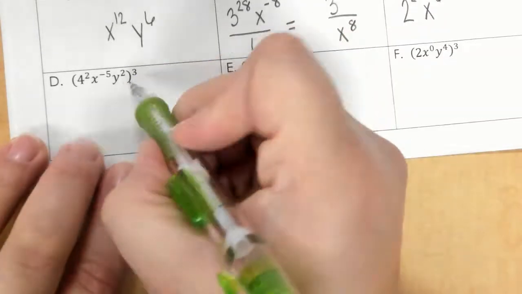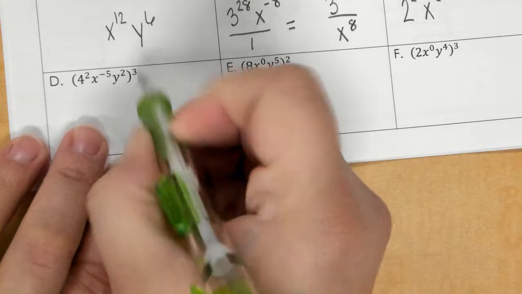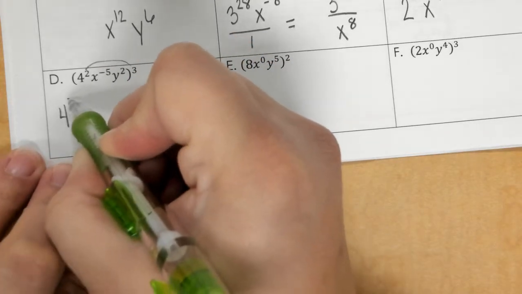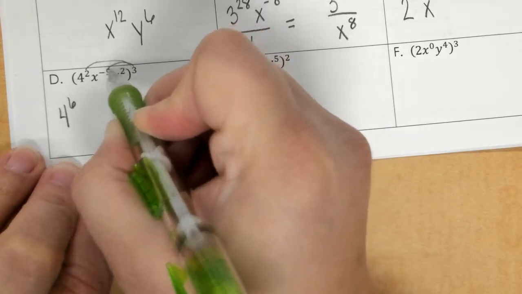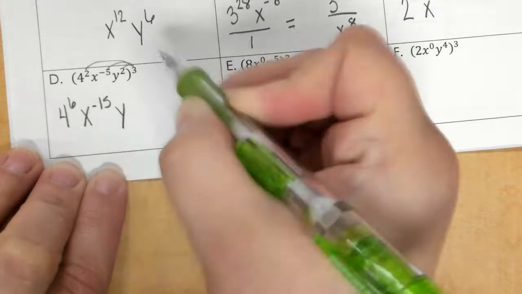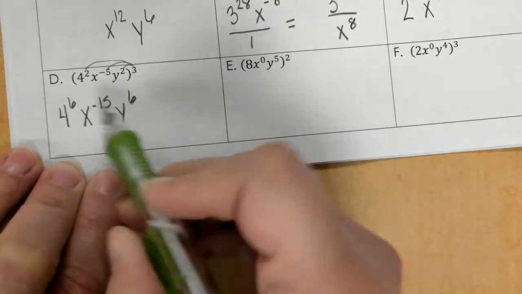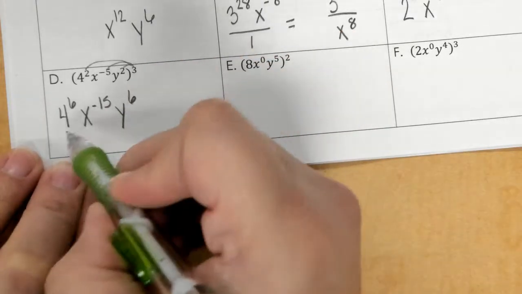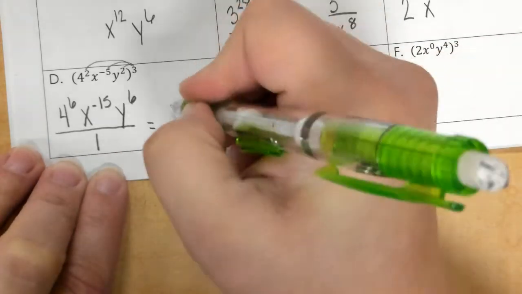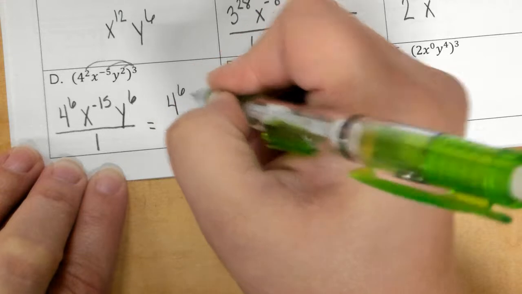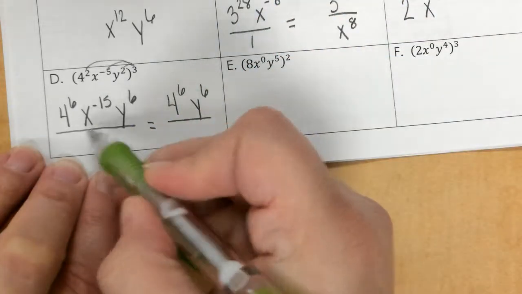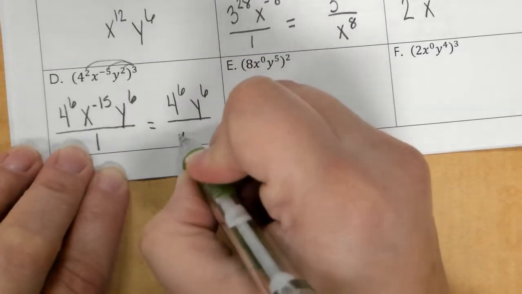Okay, in letter D, we have 3 times 2, 3 times negative 5, and 3 times 2 again. Again, can't have that negative exponent, so we put the entire expression over 1. Anything with a positive exponent stays in the top, and we're moving the negative exponent and base to the bottom.